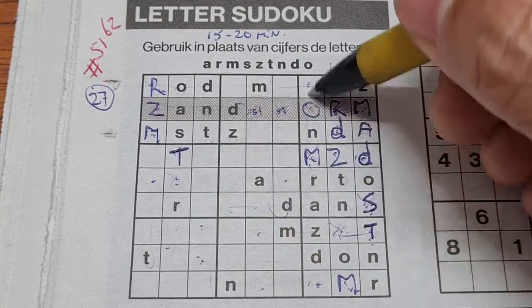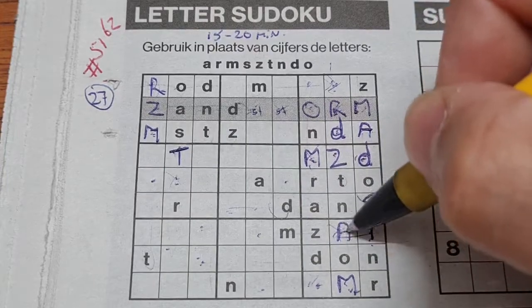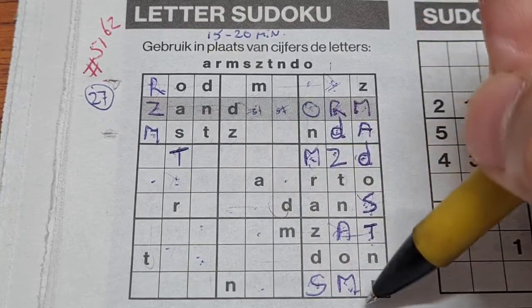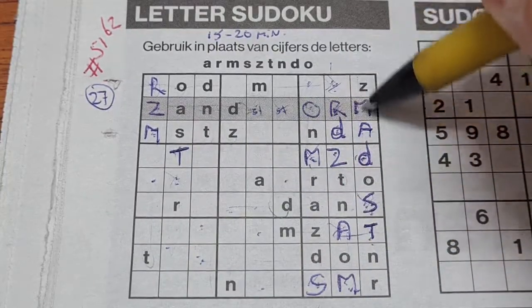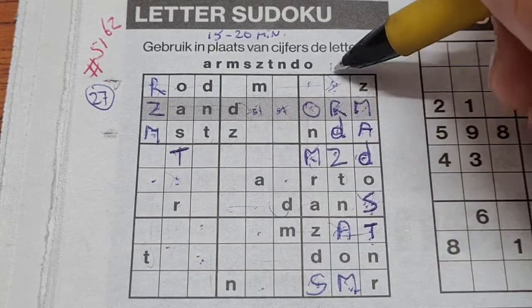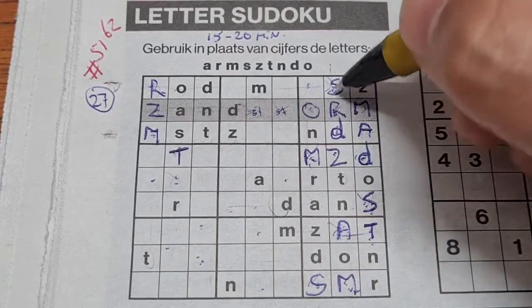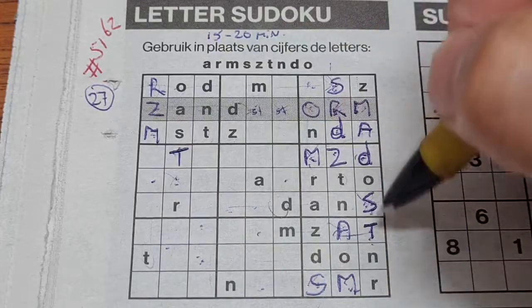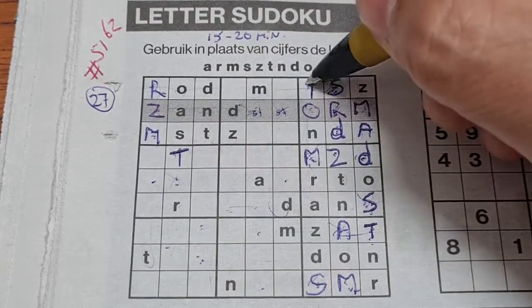Oh, we have an A in this column. No A there. A should be here and the S goes there. The S in this column, the S in that last column. So the column between, only place left for the S should be there. One box left in this big square for the letter T.